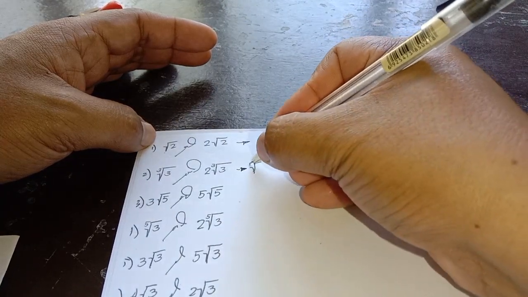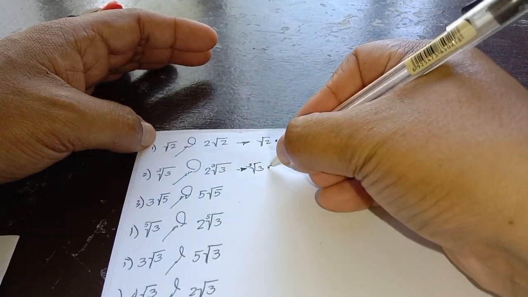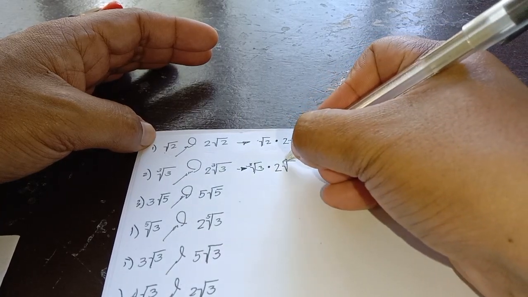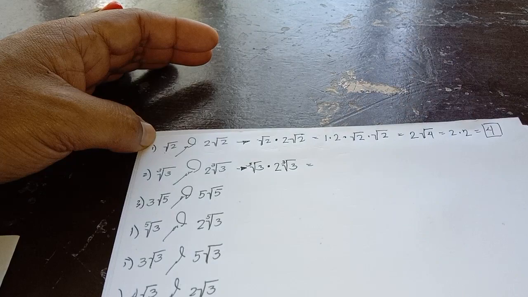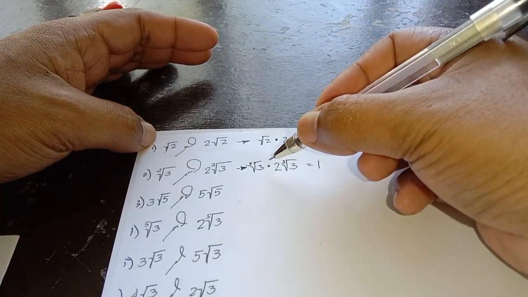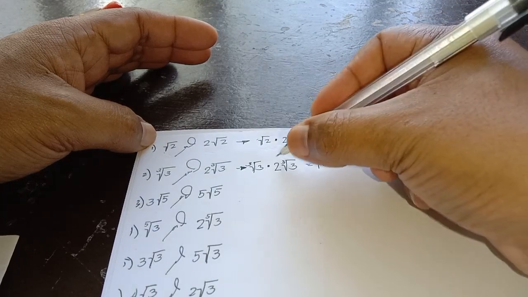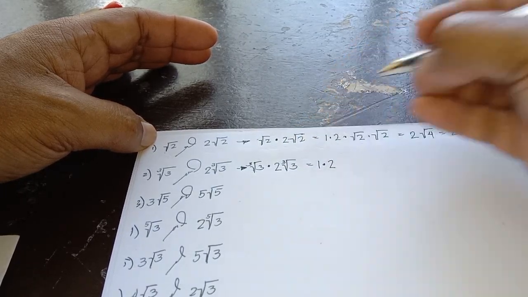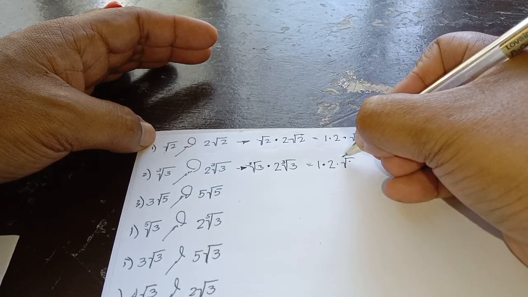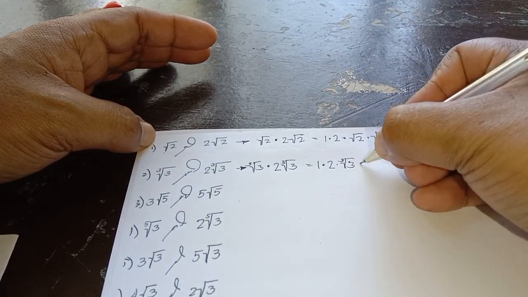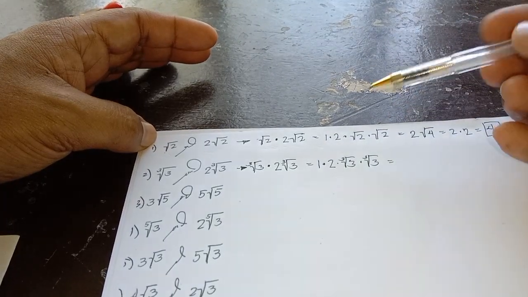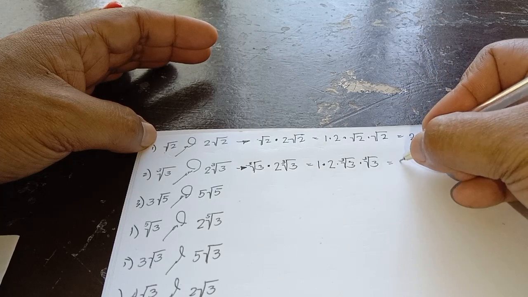So, the cube root of 3 times 2 the cube root of 3. So, again, yung nasa labas nito, yung imaginary 1, isusulat ni sir, times yung nasa labas nitong pangalawa, 2. And then, yung dalawang cube root of 3 times the cube root of 3. Okay. So, 1 times 2 will be 2.